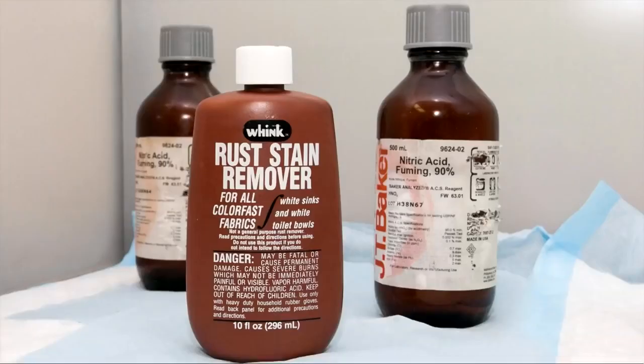To delayer the chip, I used hydrofluoric acid to perform a wet etch. I used the Wink rust stain remover product. It's available in hardware stores all over the USA. It's a dilute HF solution that works really well for delayering ICs.